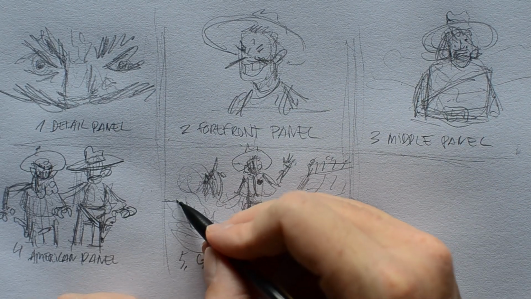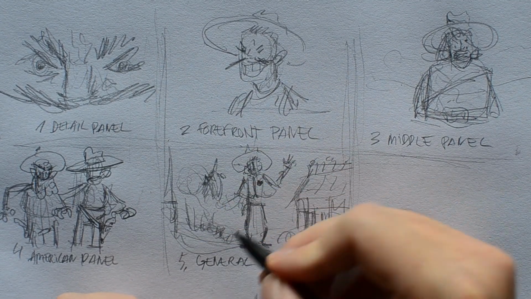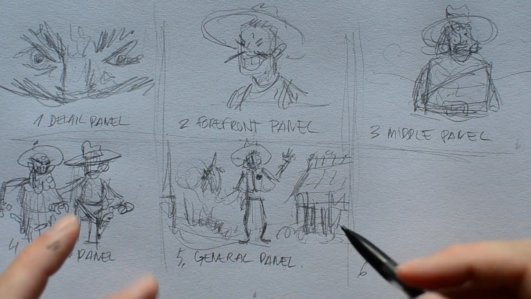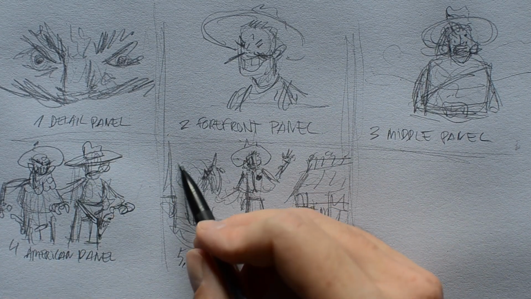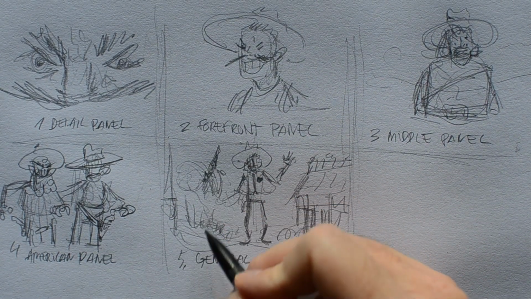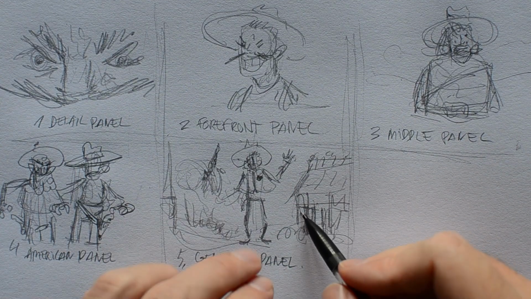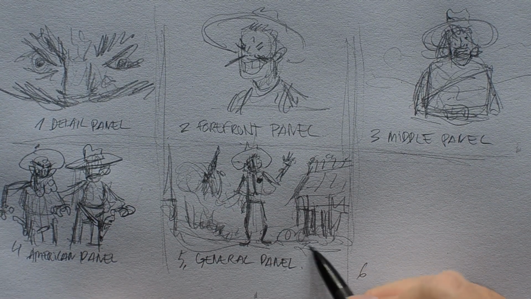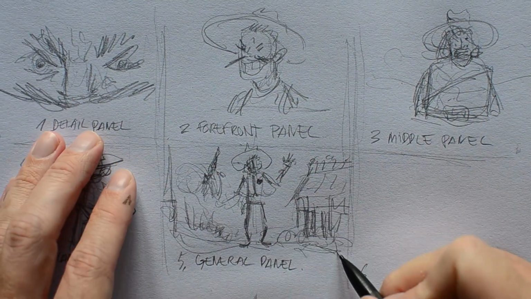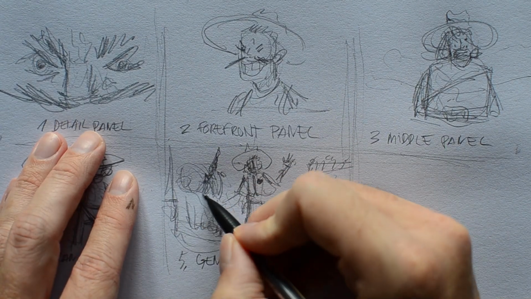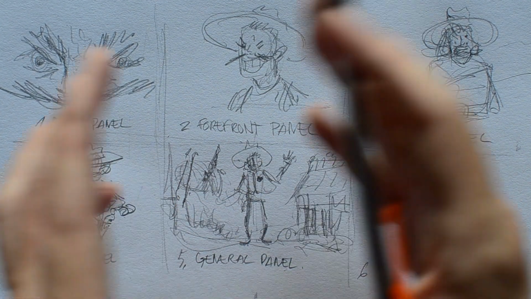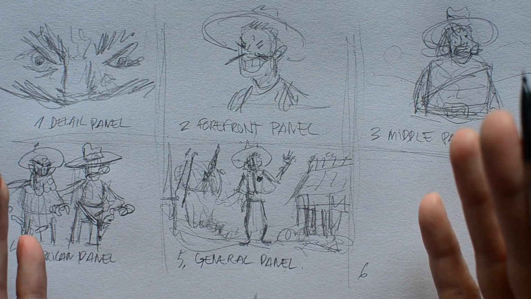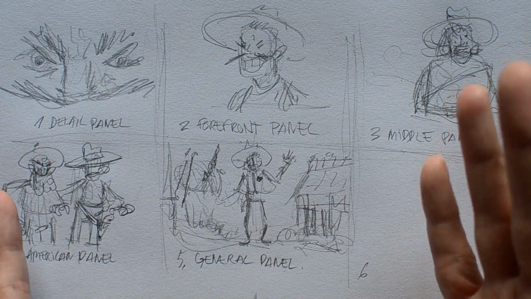This guy is arriving into town. It's a general panel. There's a little bit of everything: the character, the horse or the unicorn, that we are using a fantastic unicorn here, and then a little bit of town. All of these things are happening here. The unicorn has his guns there and everything. We are understanding who this cowboy is just with this general panel.